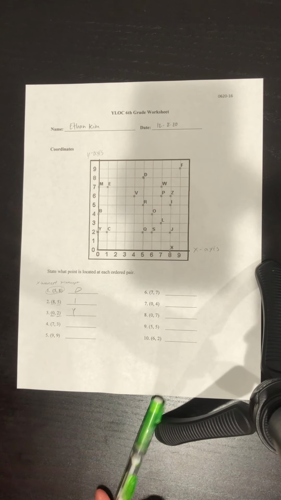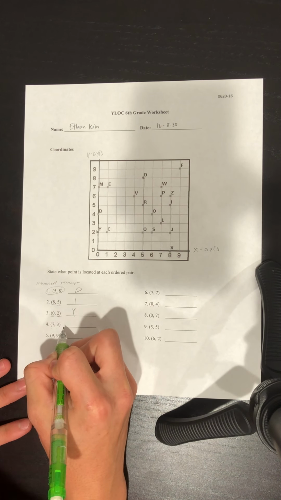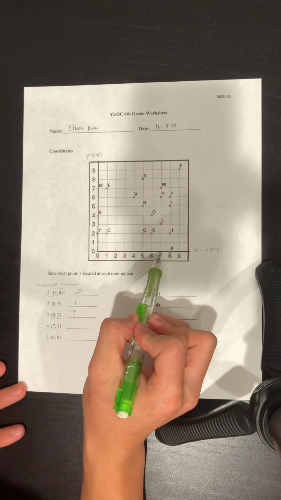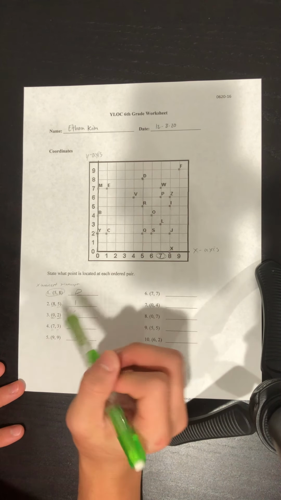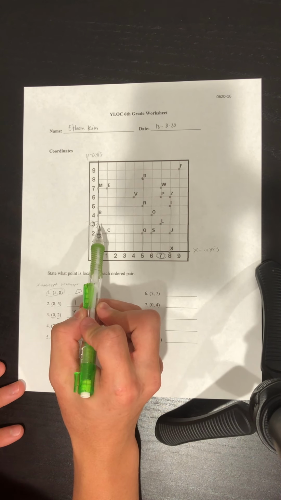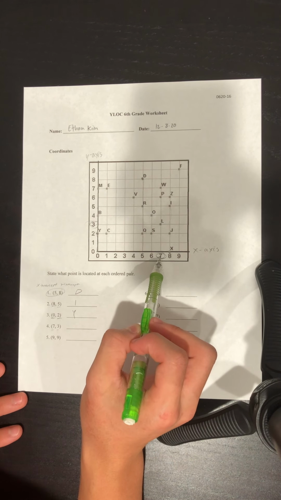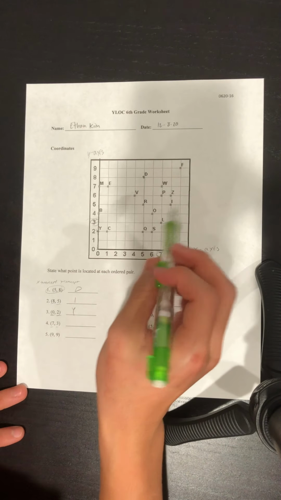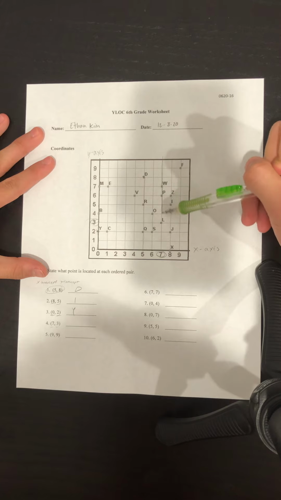For number 4, 7 is the x-intercept, 3 is the y-intercept. So you're going to find 7 on the x-axis, right here, and then 3 on the y-axis. Because 7 is the x-intercept and 3 is the y-intercept, what you can also do is just draw a line, basically.